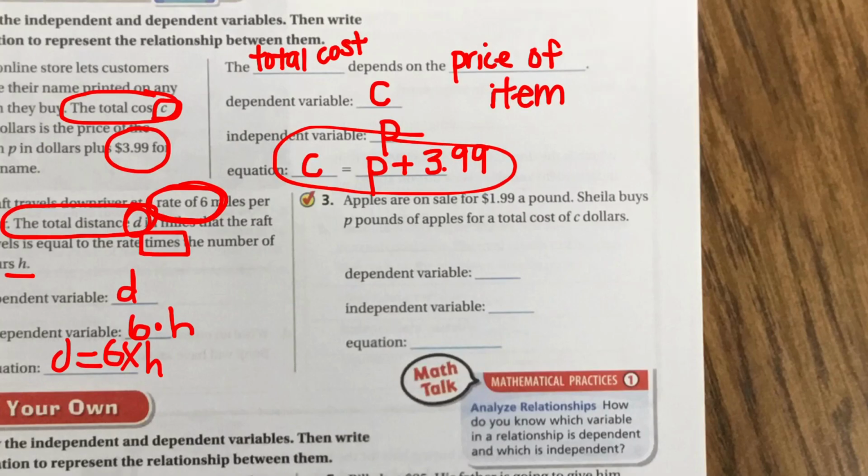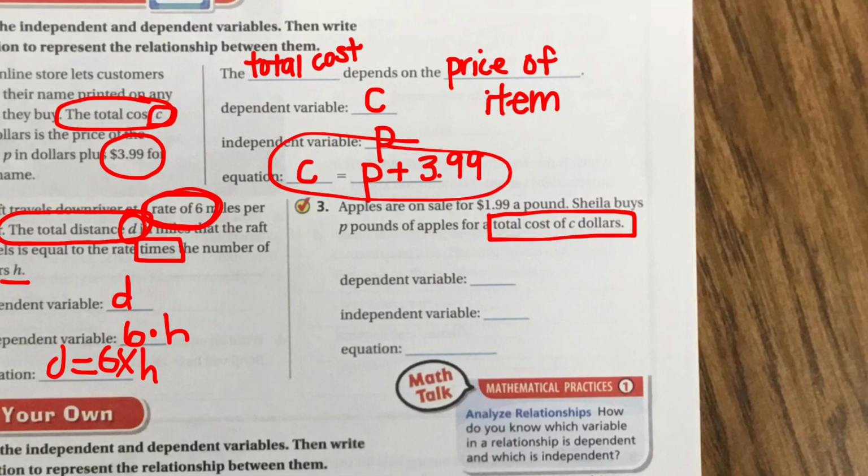Ready, go. Apples are on sale for $1.99 a pound. Sheila buys P pounds of apples for a total cost C dollars. So, what do I got here? Total cost. And total cost is always the what? The dependent, because it depends on how much I buy. Oh, whoops, I did that wrong. Sorry. It tells me C, so I need to put C.